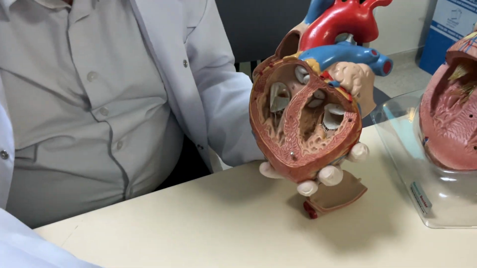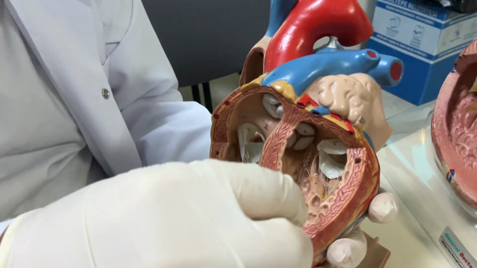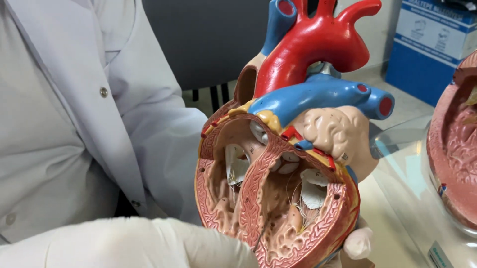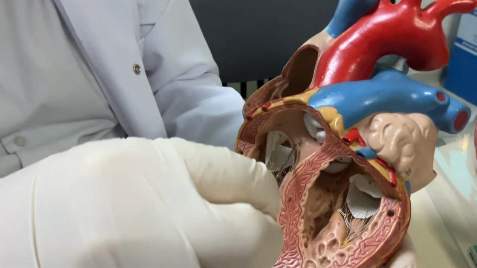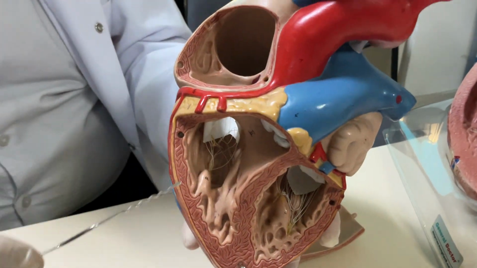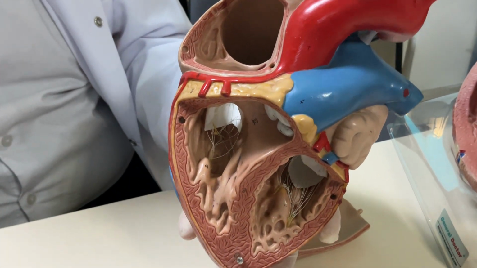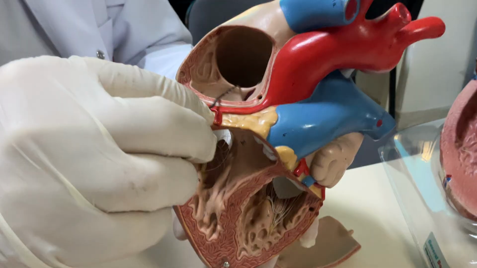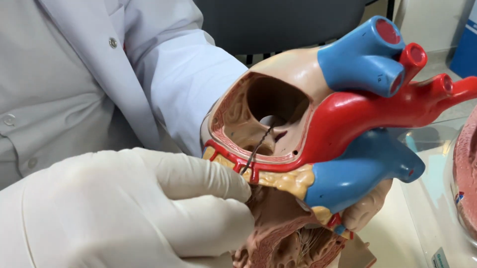Right here, you have the interventricular septum. I can't really show you the atrioventricular septum, but the atrioventricular septum is here.